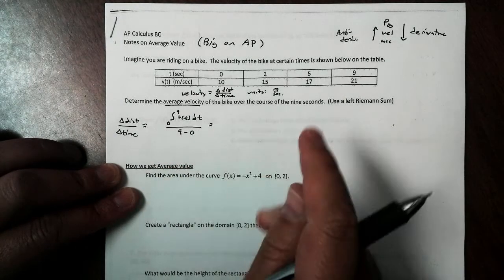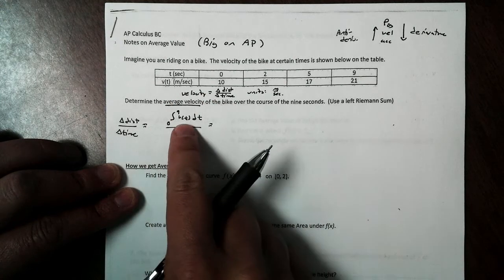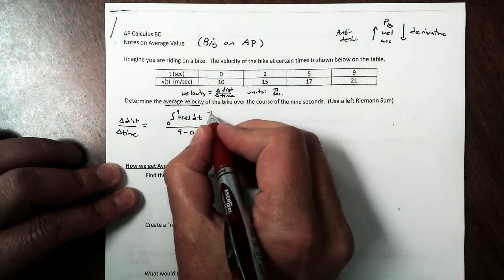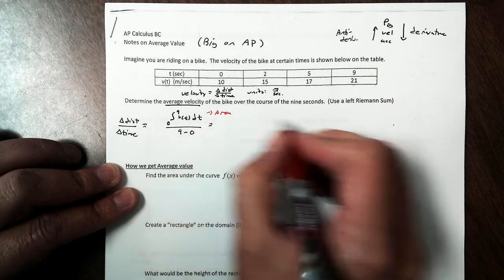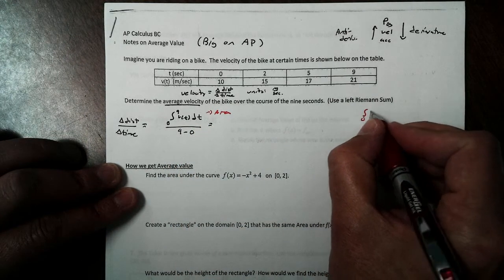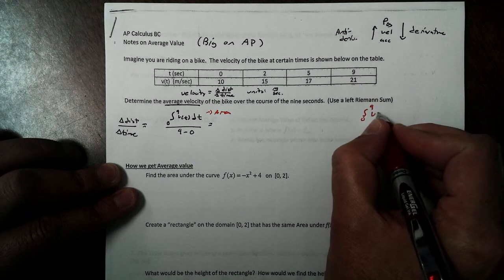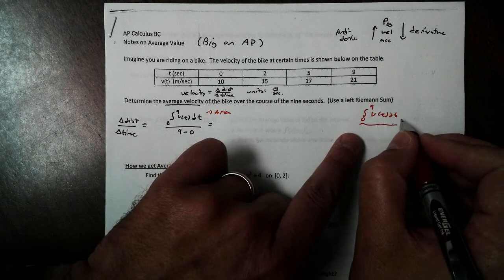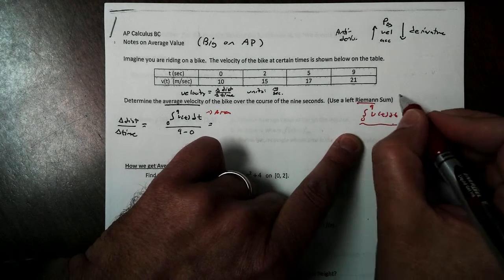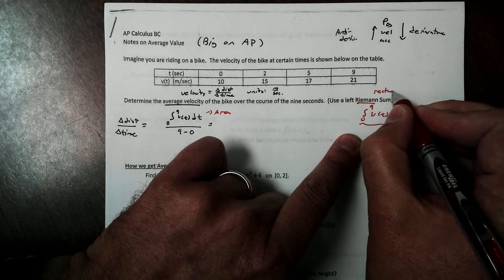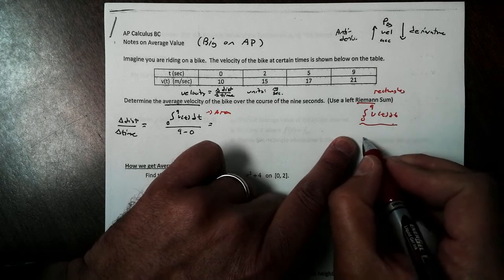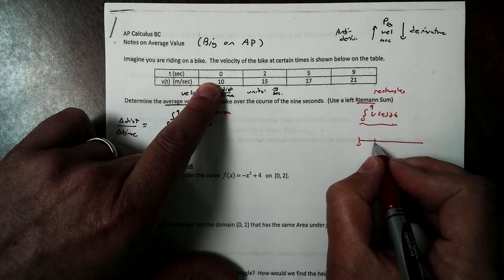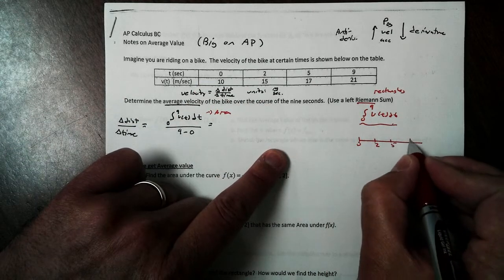Now I have to do the hard part. I have to get the distance that we traveled. Well, since they didn't give me a formula, I have to look at this as an area problem. So when I want to find the distance, v of t dt, I have to use my Riemann sums. And of course, they tell me here to do rectangles, so I'm going to go ahead and do that. Use my Riemann sums, 0, 2, 5, and 9.